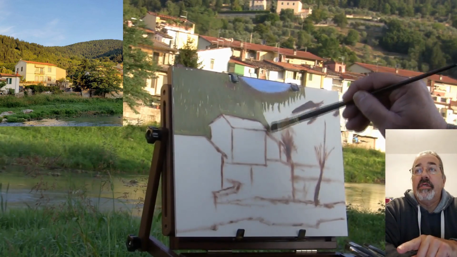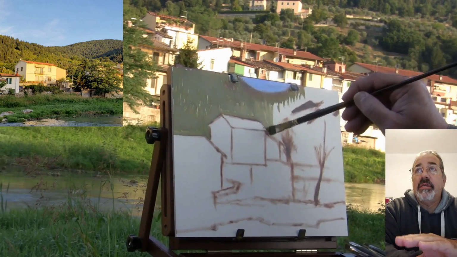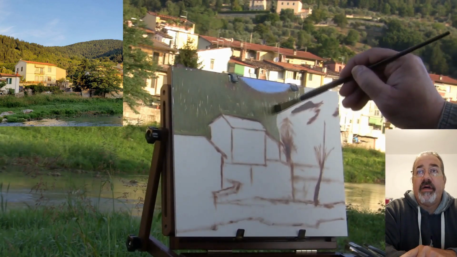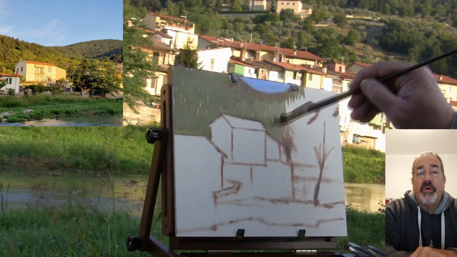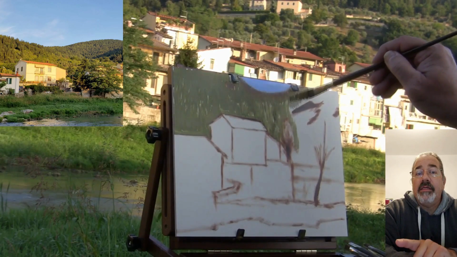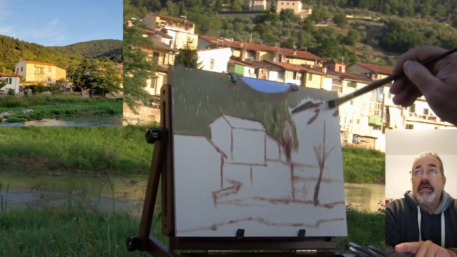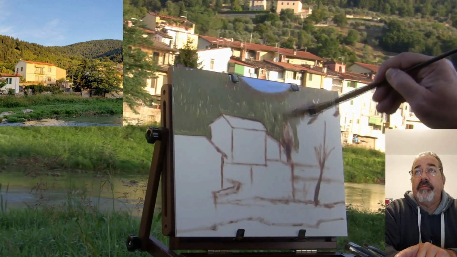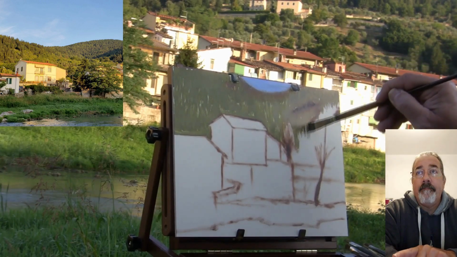Now my setup is the small Sienna box, and the colors that I have are titanium white, cad yellow light, yellow ochre. I had some cadmium red.